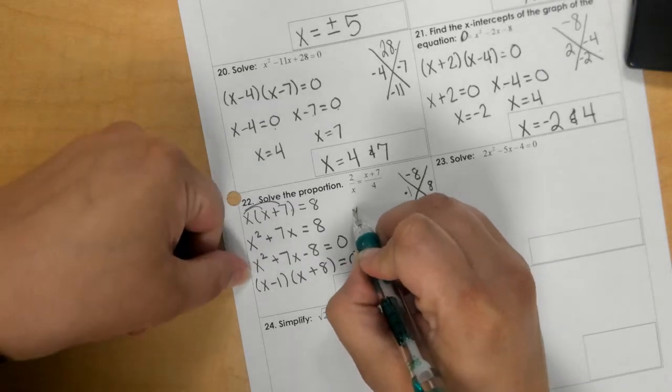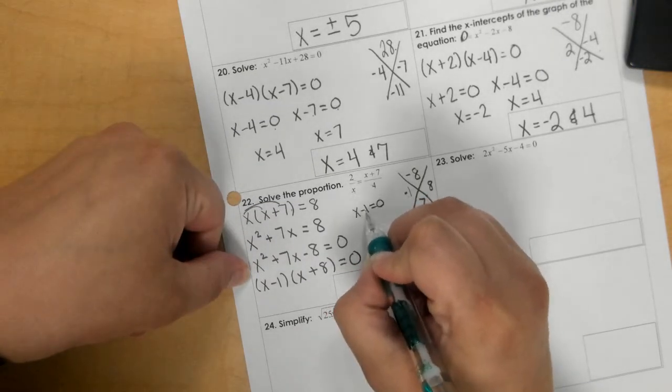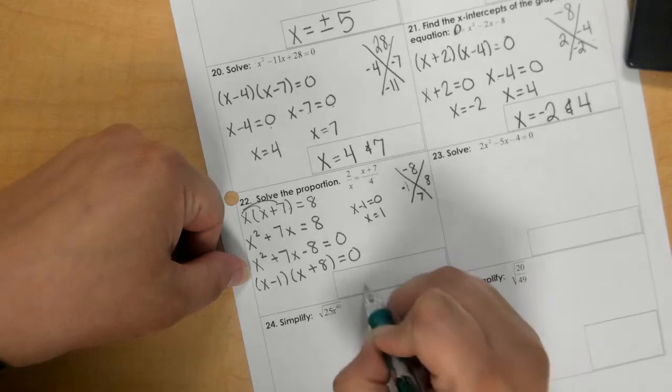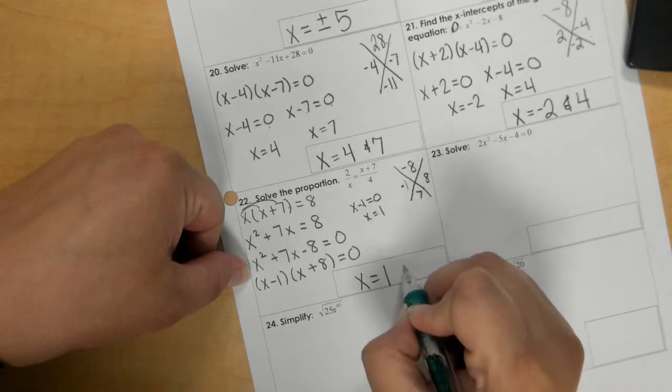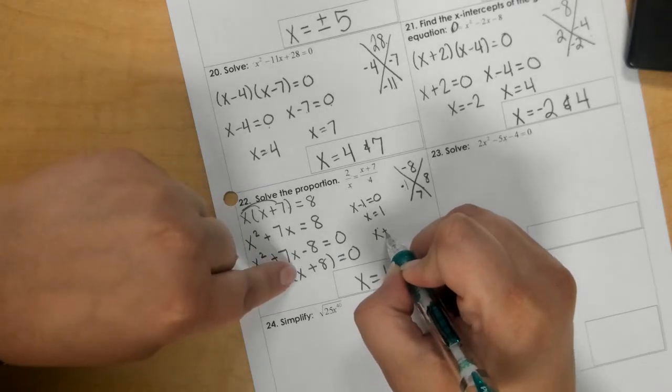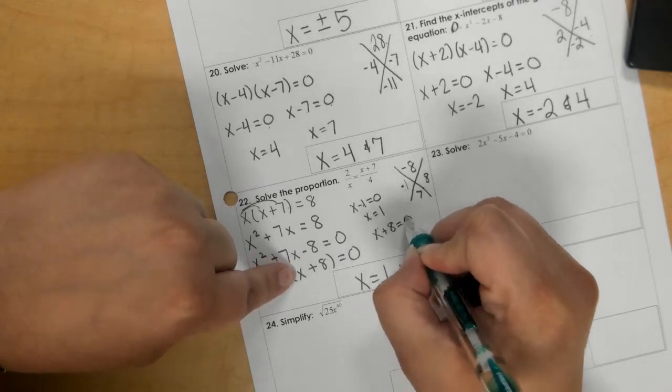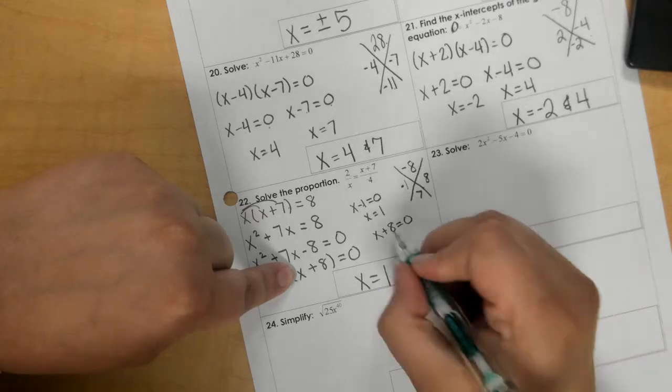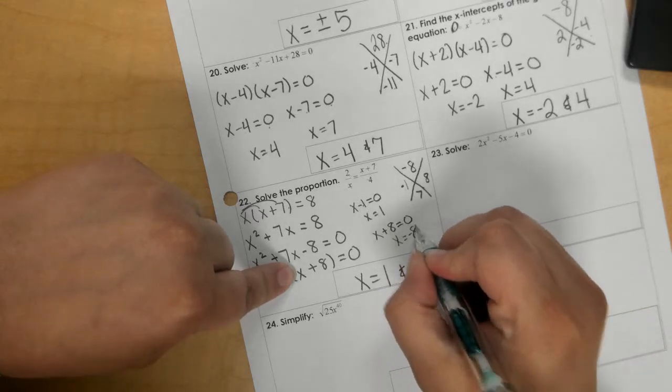So for the first one, x minus 1 equals 0. We would add 1 to both sides and get 1. Okay, we also can take x plus 8 equals 0. And if we subtract the 8 from both sides, we get negative 8.